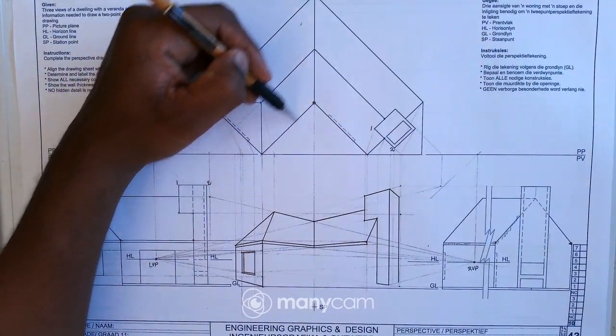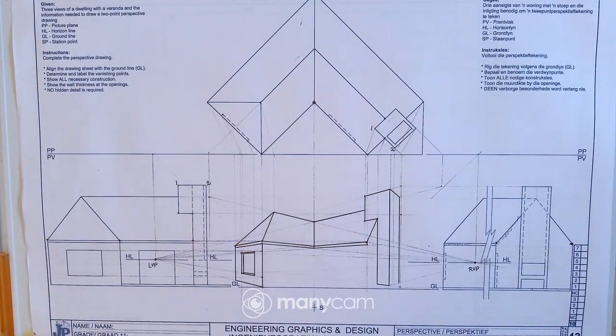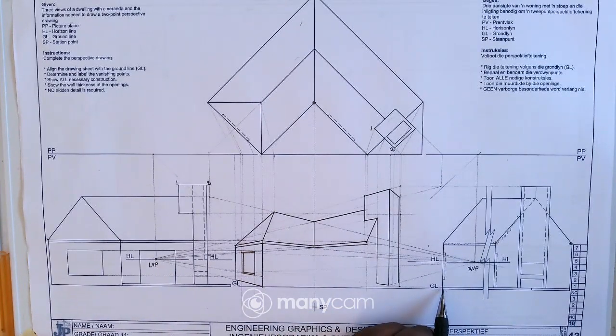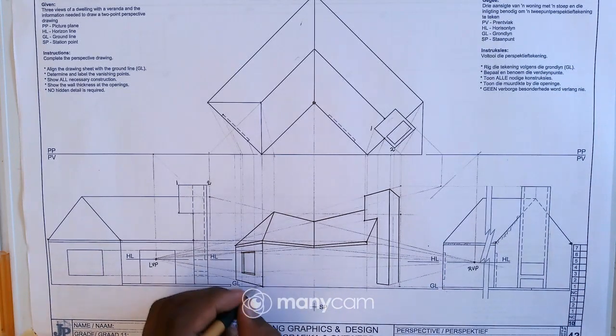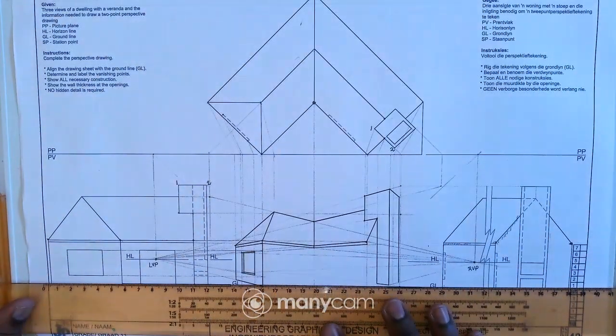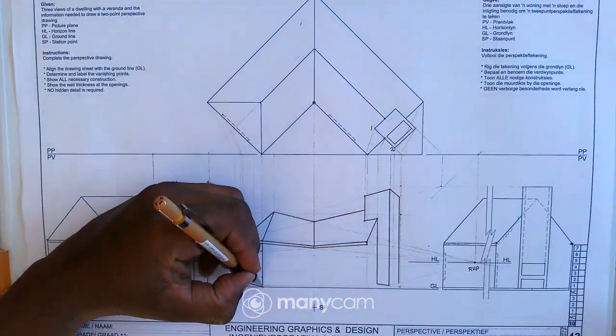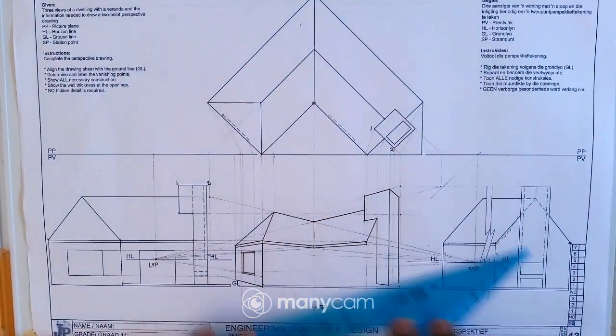Okay, so now I'll just try and draw this wall over there. Okay, so now if you check, I have like two lines there. This is the ground level and this is the floor level, right? So obviously I can't take this point to the RVP and then just connect that wall there. I can't, because that wall starts over there on that height there. So I'll have to take this height to this vertical line. So I will just project that height to this vertical line, and then from there I can just take this point to the RVP.